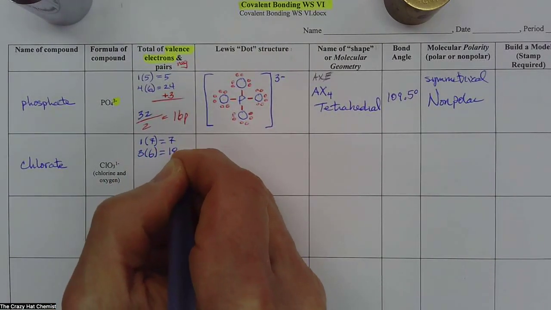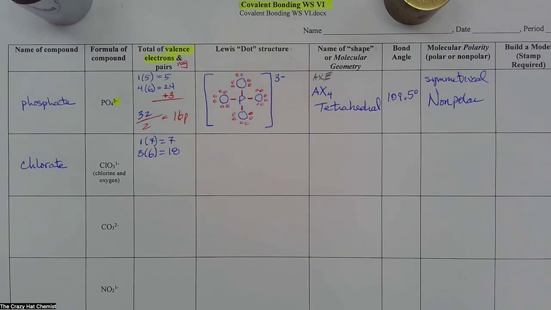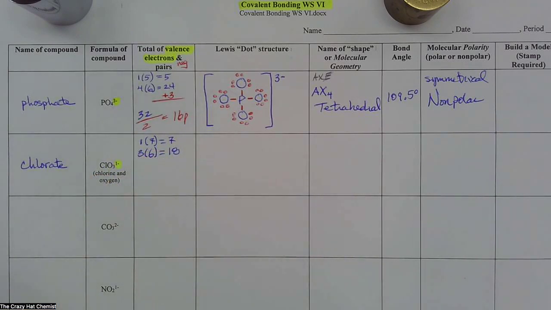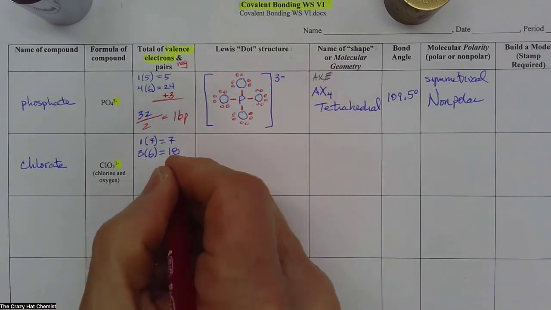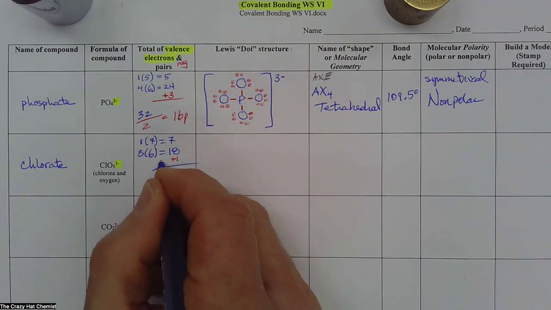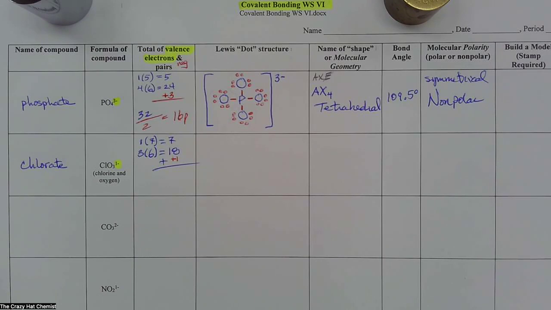That would be 18. And then we need to add 1 because there's this 1 minus charge right there. So we're going to add 1 right there like that. So we're going to add up all these charges here, and that will give me 26 electrons.